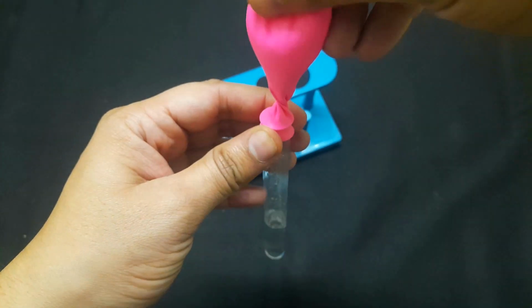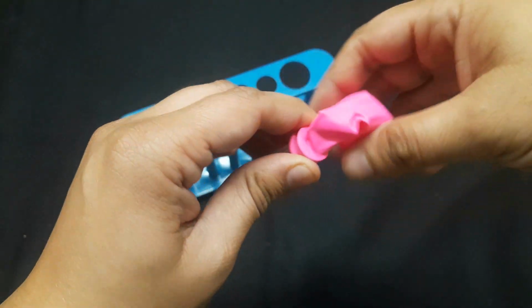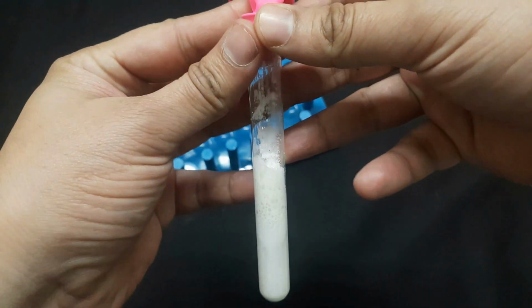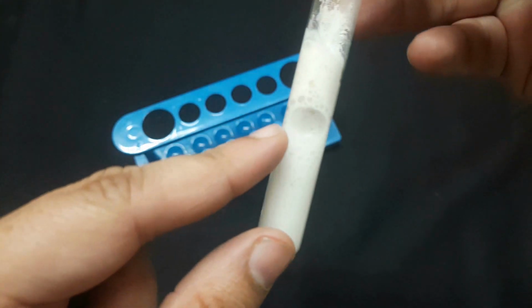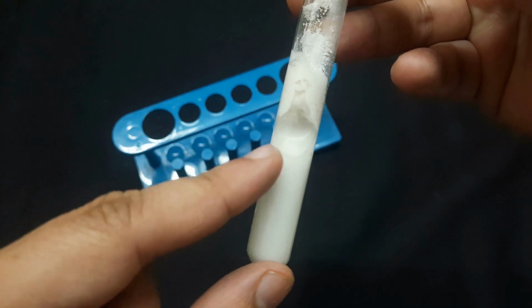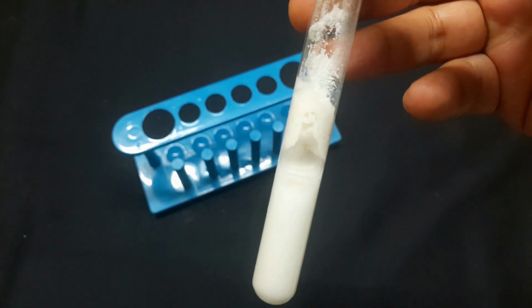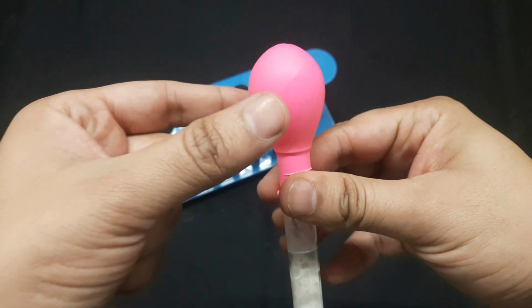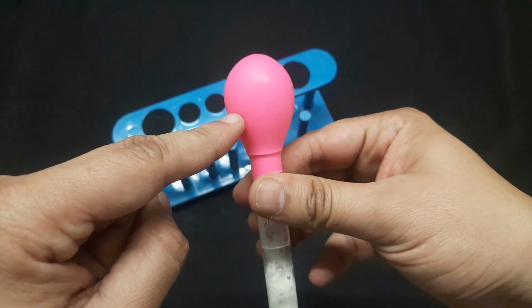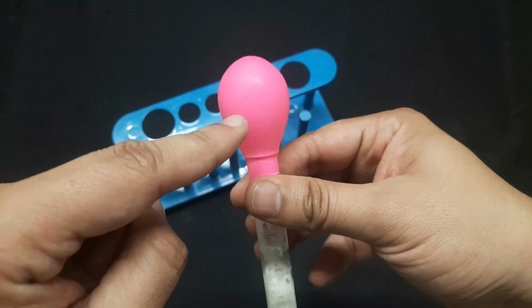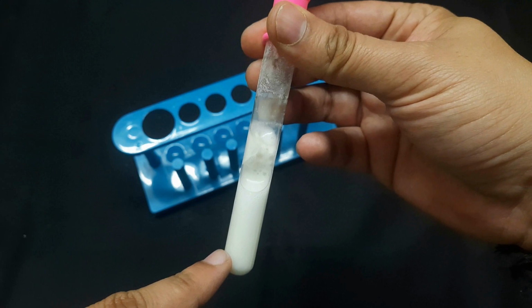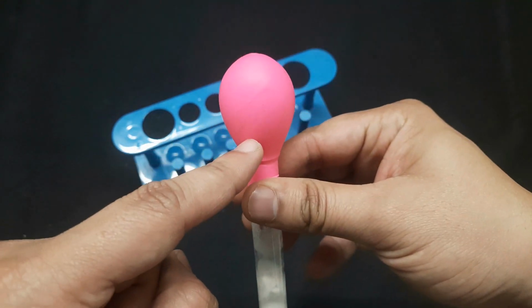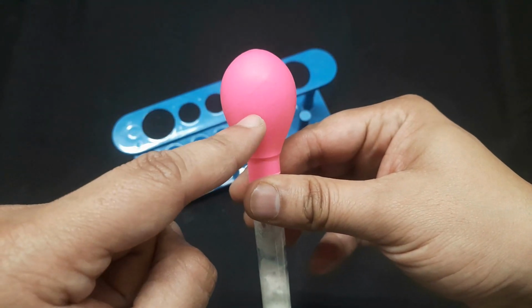Here the reaction is happening, and the carbon dioxide gas is now in the balloon, and the balloon is inflated. This white precipitate is sodium acetate plus water, and the carbon dioxide gas is inside the balloon.